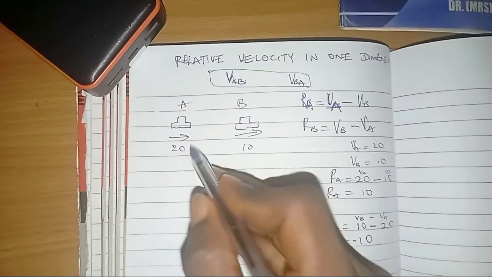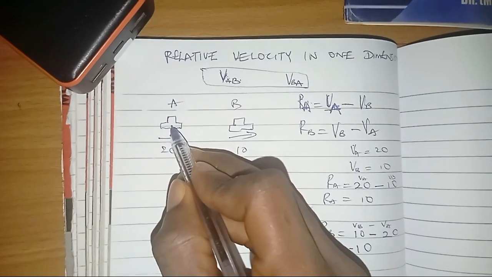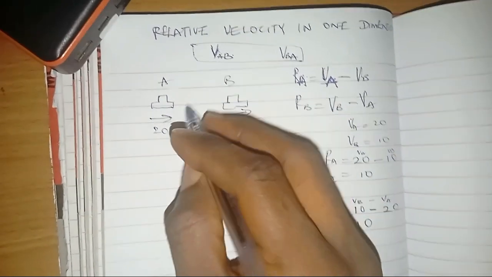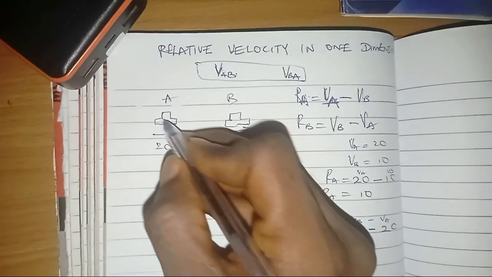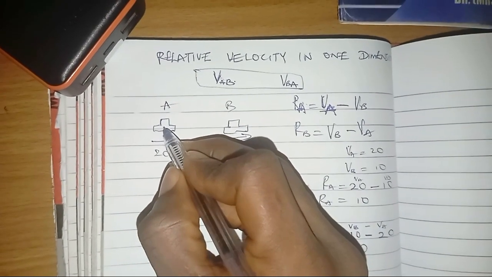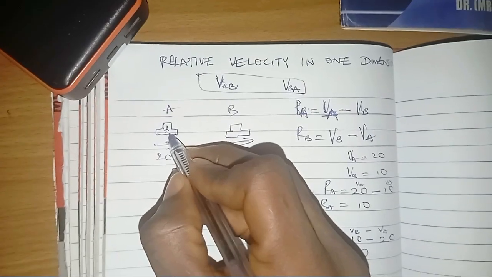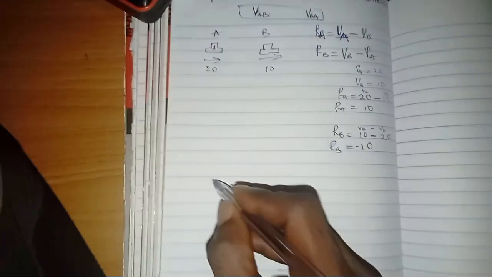Now, let's say as these two cars are moving, there is someone inside this car, or let's say this is a train. Okay, let me make it another example.